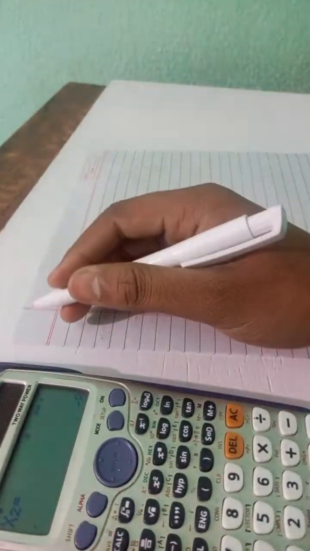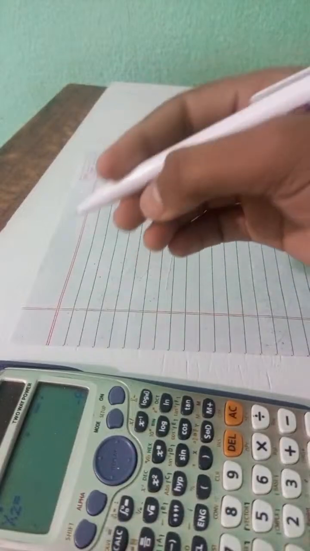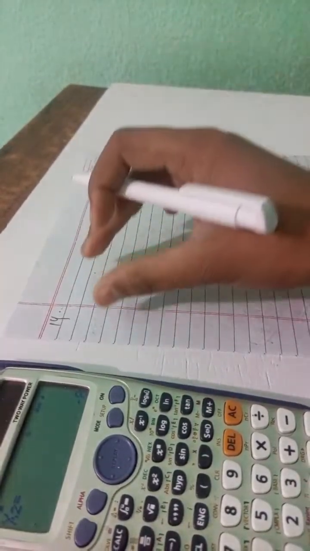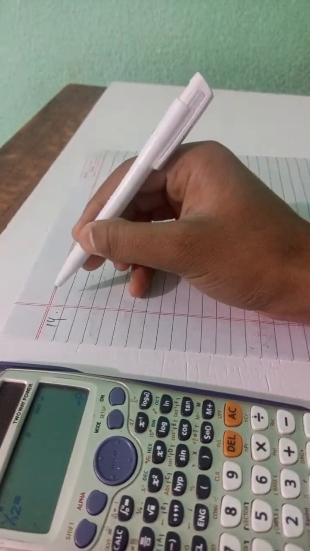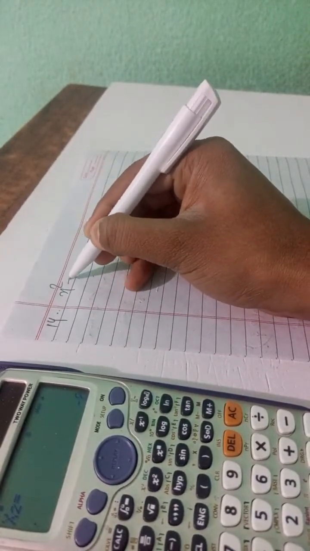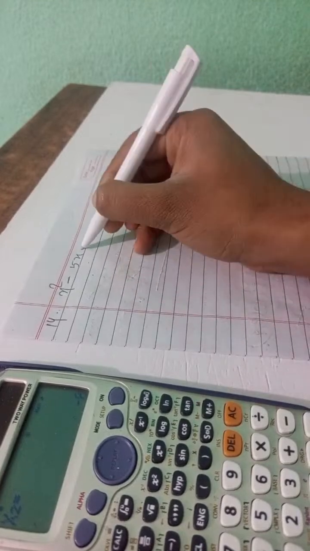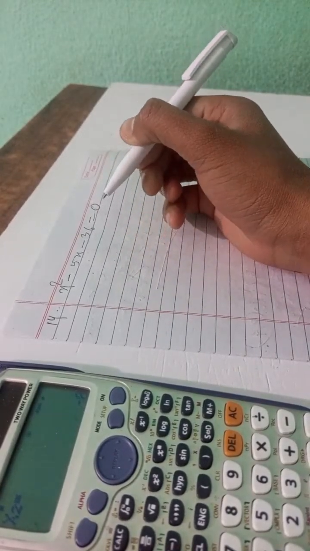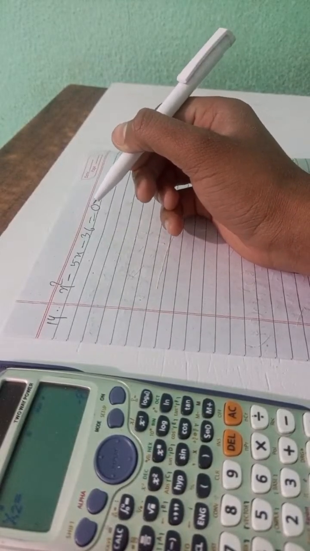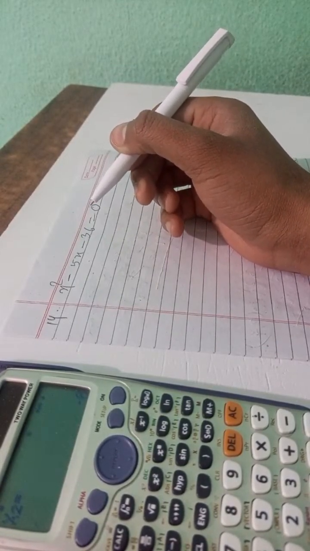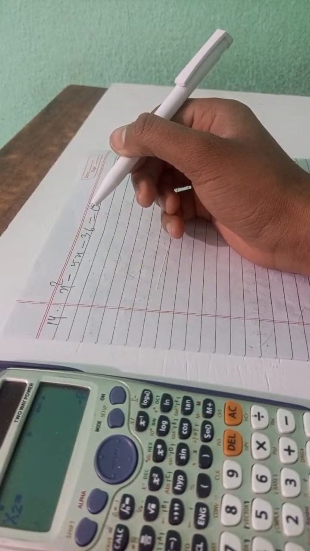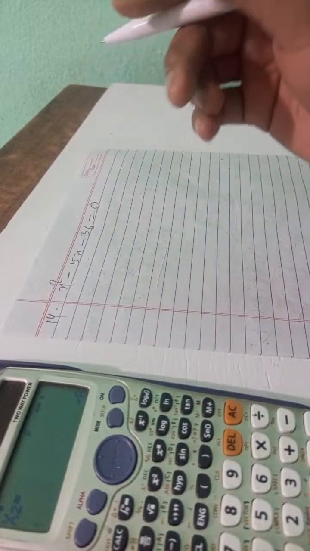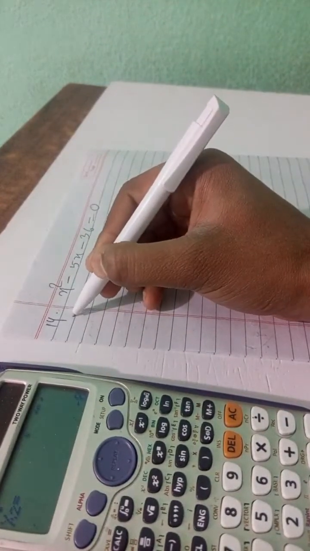That is question 14. Now we'll move on to number 14. The question is like this: x square minus 5x minus 36 is equal to 0. Do you understand or not? If you understand, then say yes, sir, like this.